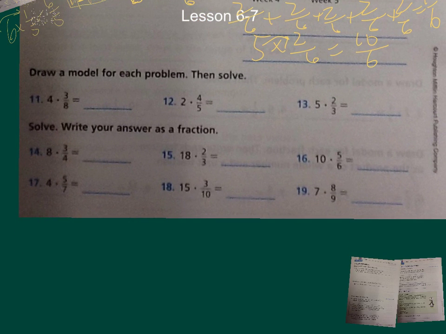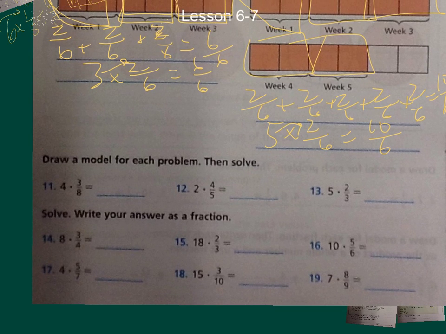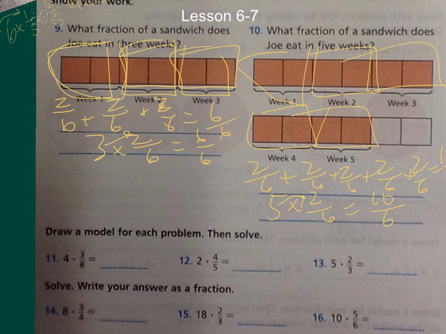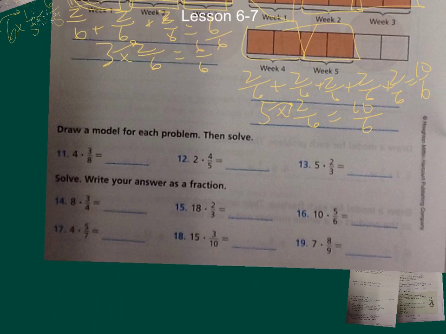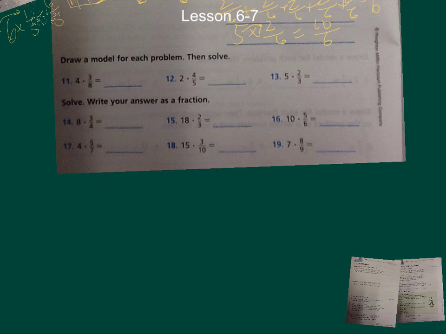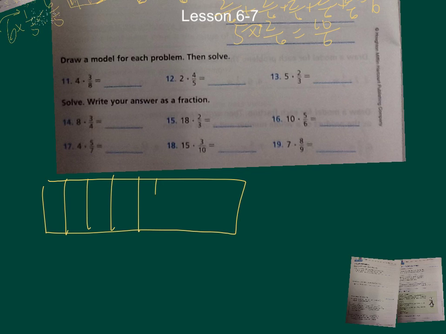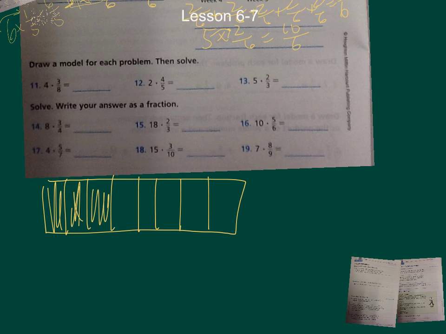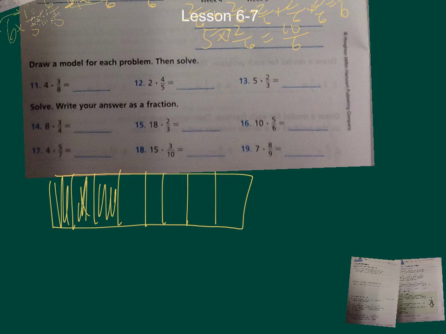Alright, this one I want you to do the same. So for 11, 12, 13, you're going to draw a model for it, and then you're going to solve it. So very simple, I would definitely work with squares when you do this in your math notebook. But 4 times 3/8, what you're going to do is, 4 times 3/8 is 1, 2, 3, 3/8, and then you would multiply that by 4. So you could say 3/8 plus 3/8 plus 3/8, which would equal 4.